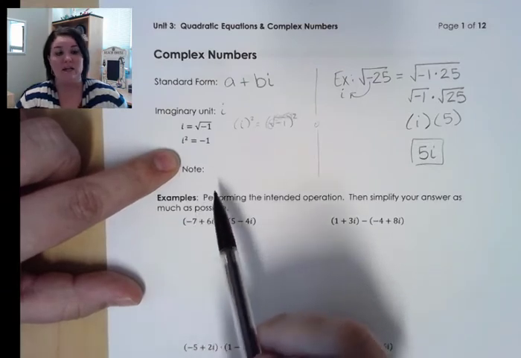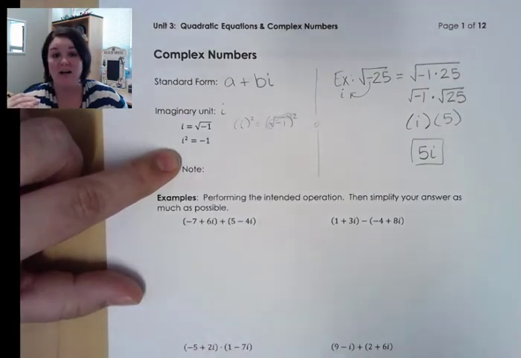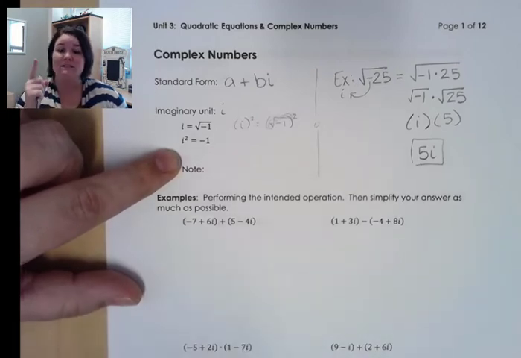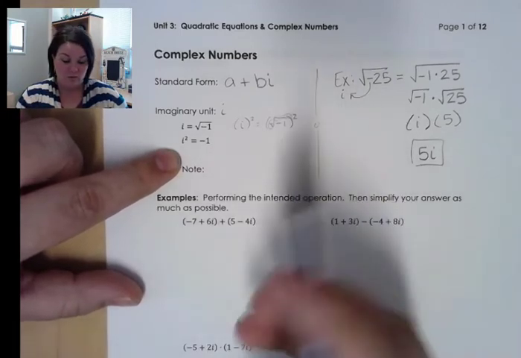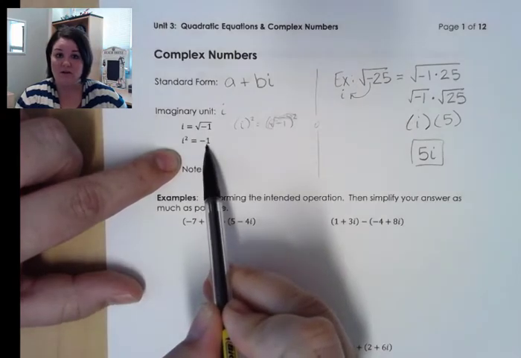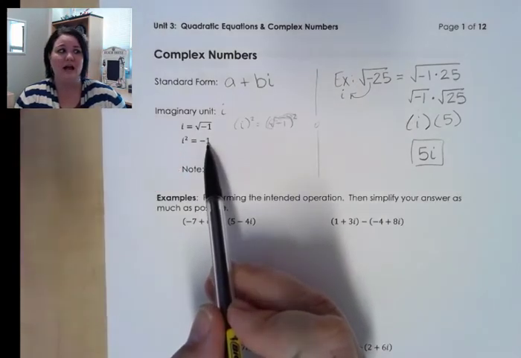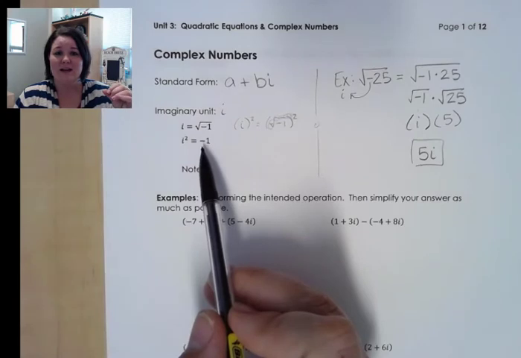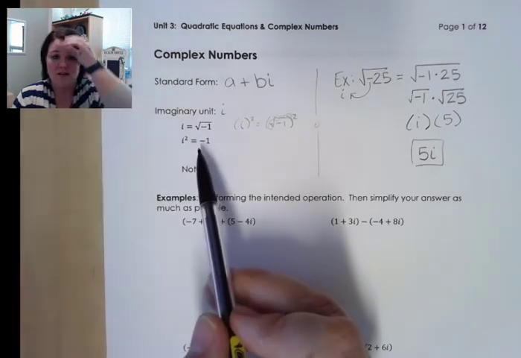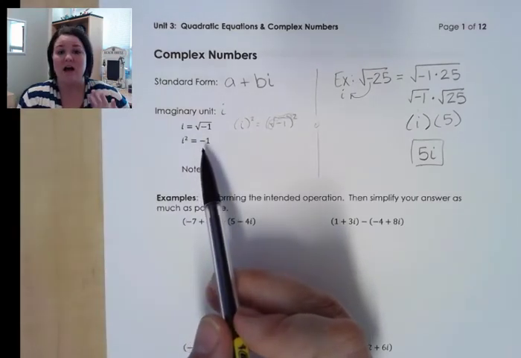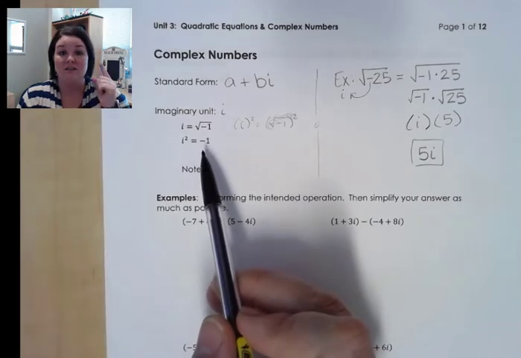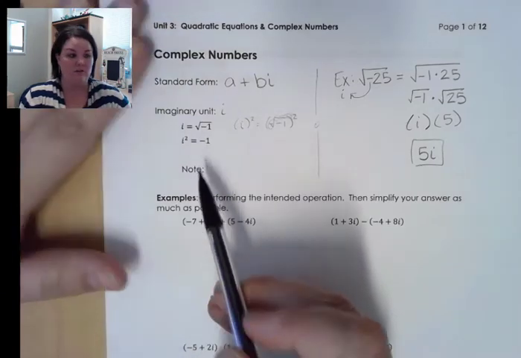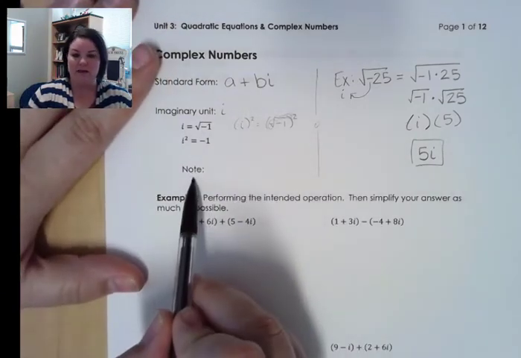So what that tells me is that we should never have a higher power of i in our answer than the first power. Because if we end up with an i squared, we can replace it with -1, right? Even if we have something like i cubed, we could write that as i squared times i. Okay, so there's no reason to ever have a higher power of i than just the first power in your answer. Okay, so that's going to be my little note here.